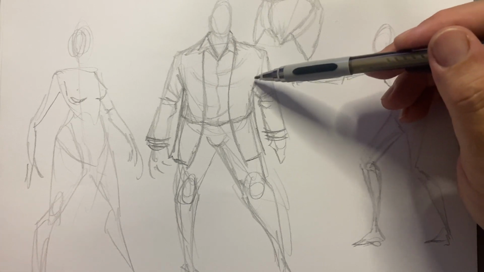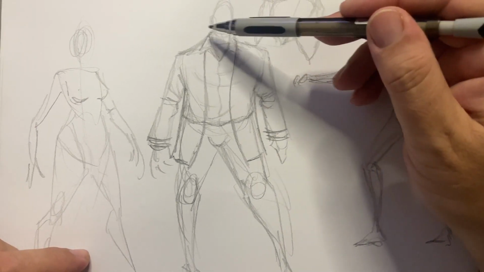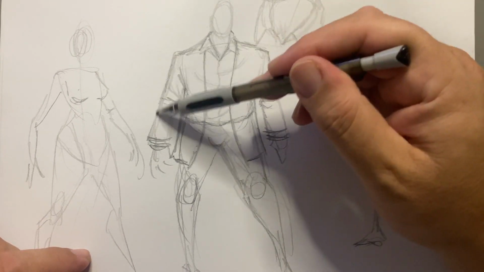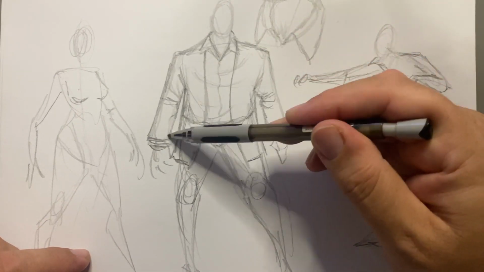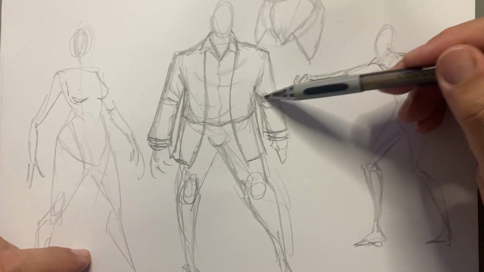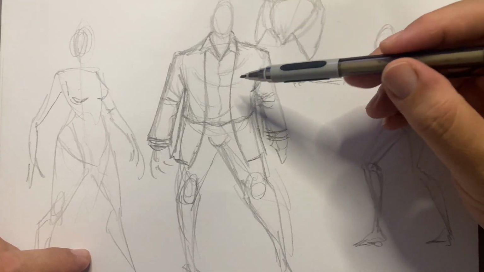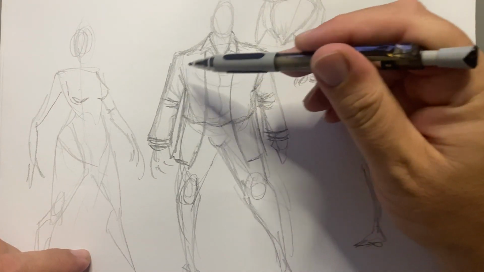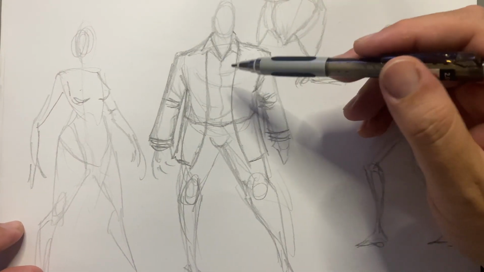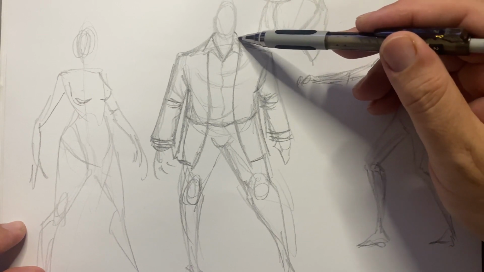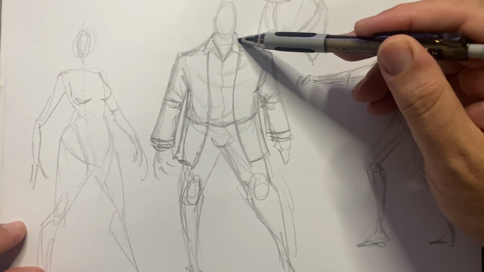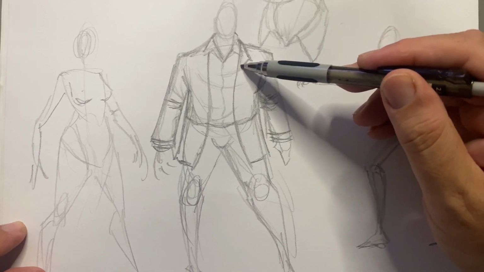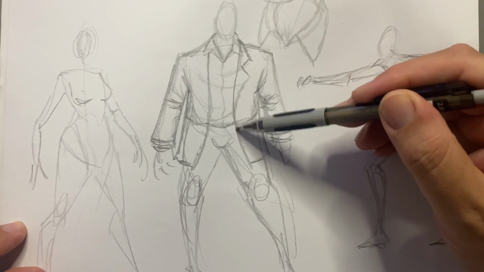Something like a suit coat will give more volume to the body, but the folds are really in the same place. There's fewer of them, and the collar starts above the shoulders.